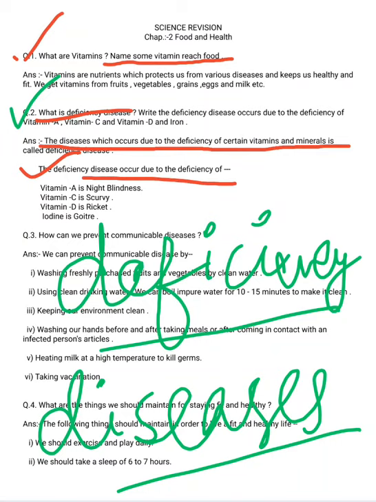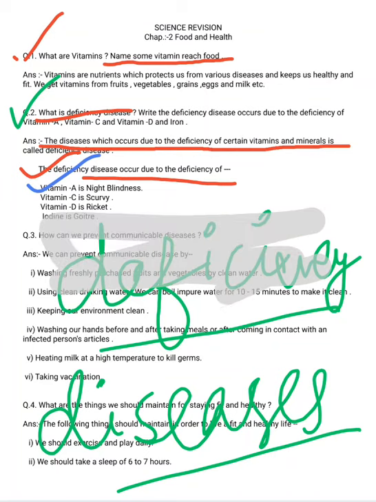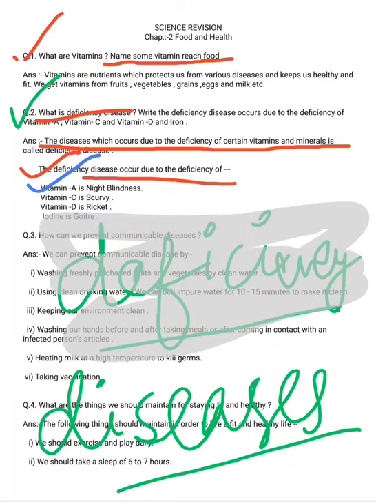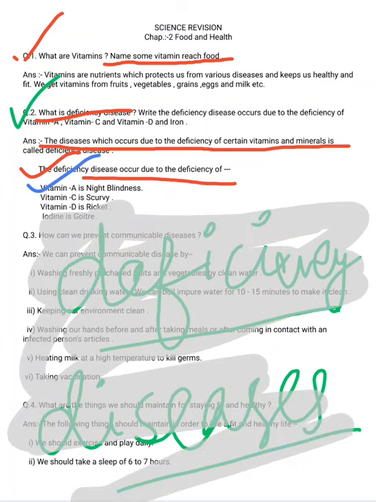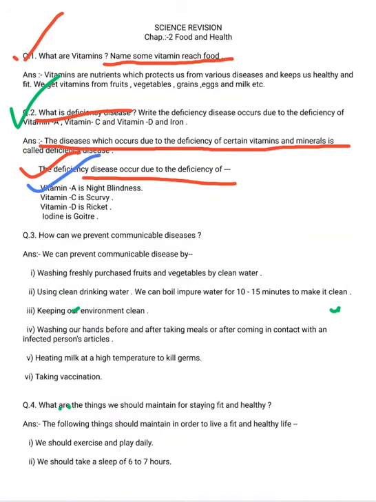The disease which occurs due to the deficiency of vitamin A is night blindness. Night blindness means the person cannot see at night. So night blindness.